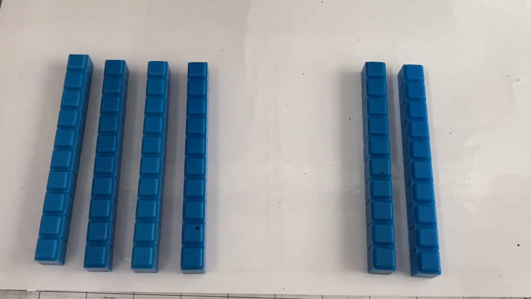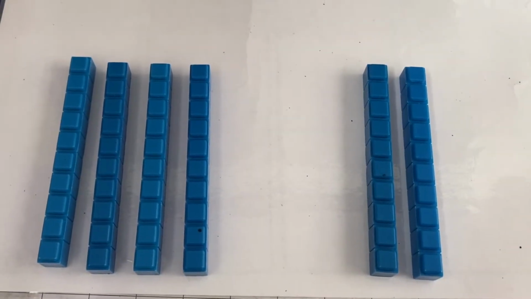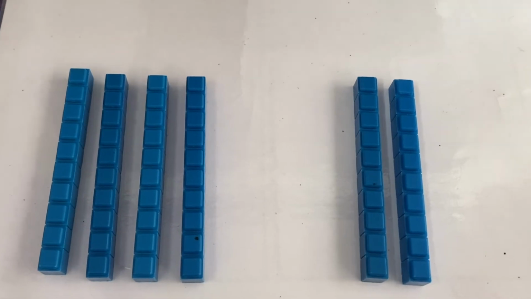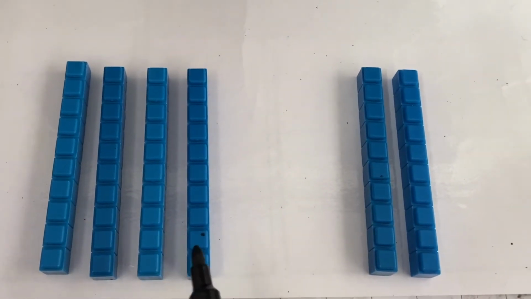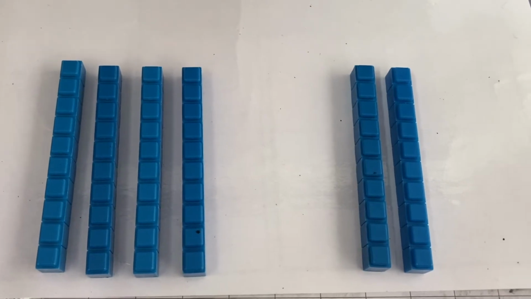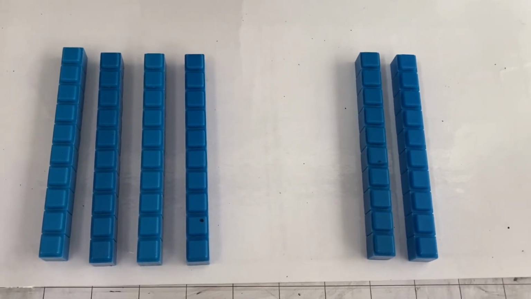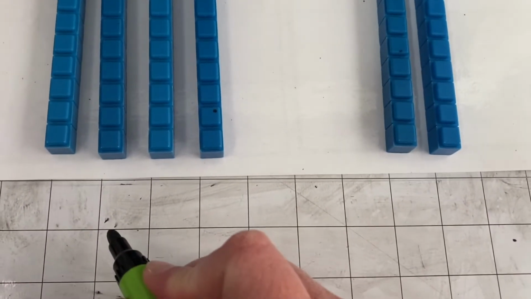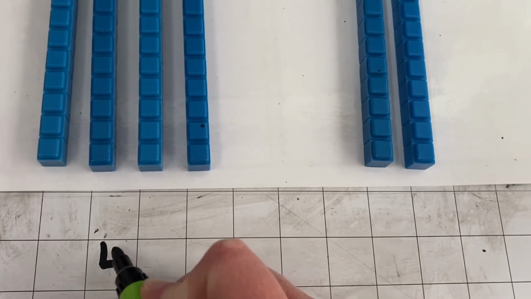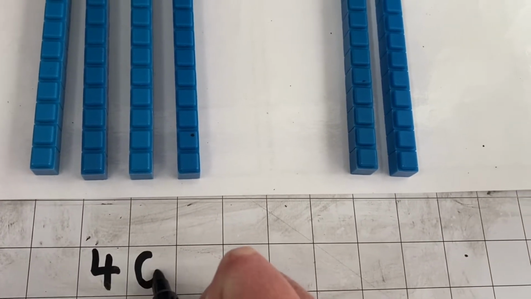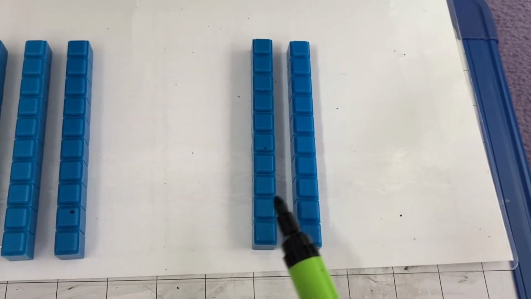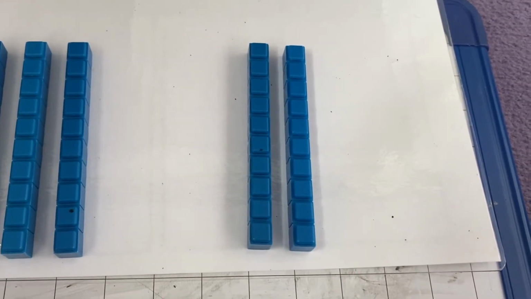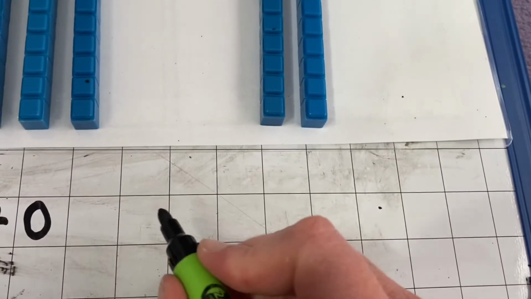Children will then move on to the pictorial method, still using base 10. For example, here we have 1, 2, 3, 4 multiples of 10, meaning we have 40 in total. They would write this as 40. Here we have 2 10s, meaning that we have 20.